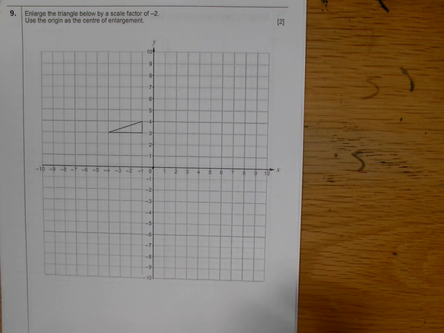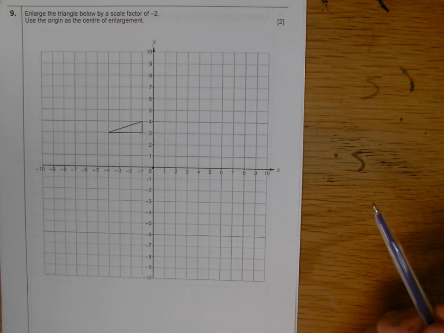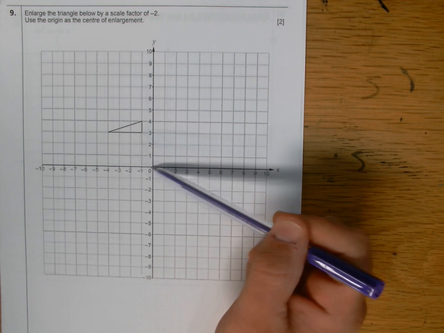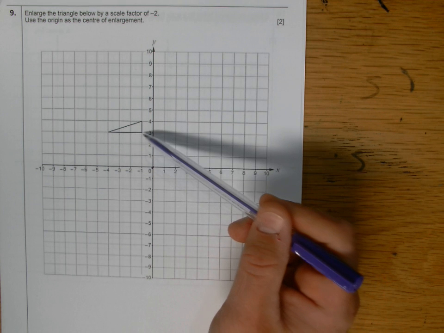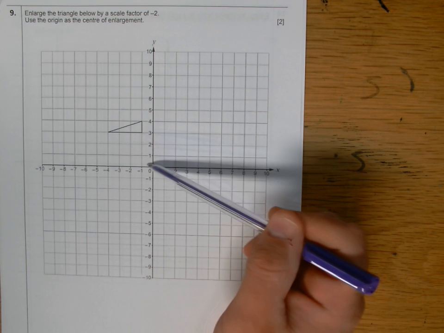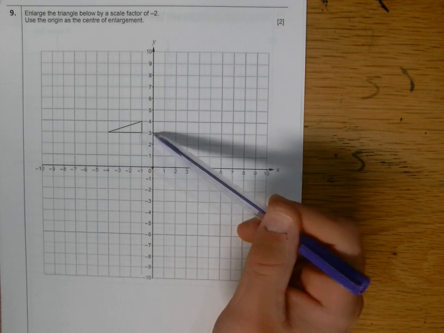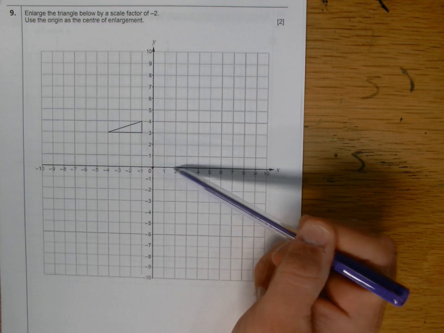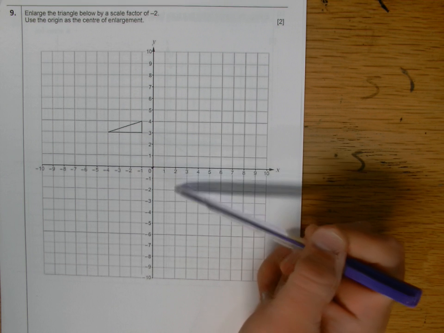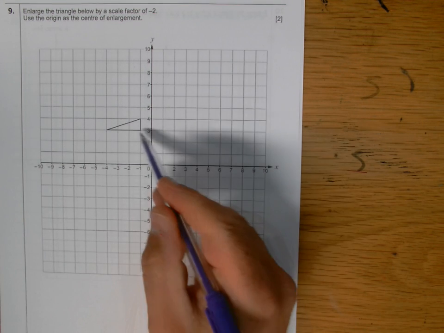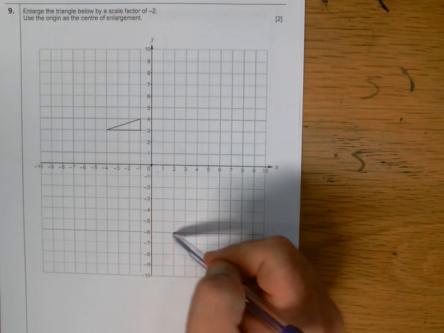So all you have to do to enlarge by scale factor 2 is simply to look how far we are from the centre of enlargement. So we've got to go across 1, down 3. Then we're going to go in the opposite direction. So instead of going across 1, down 3, we're going to go across 2 and down 6. And we're going to end up here. So that coordinate will go from here to here.